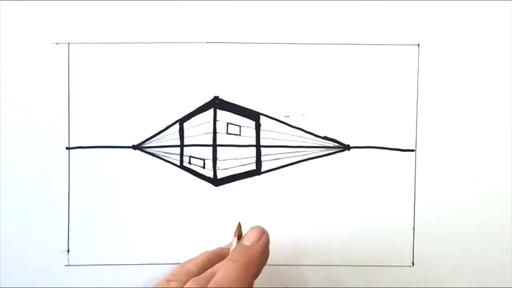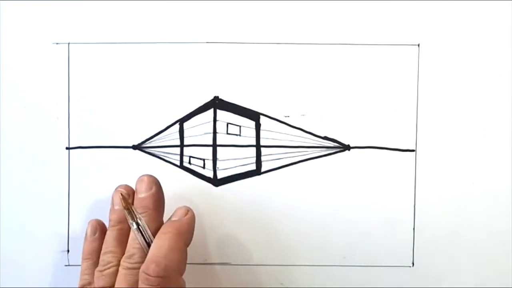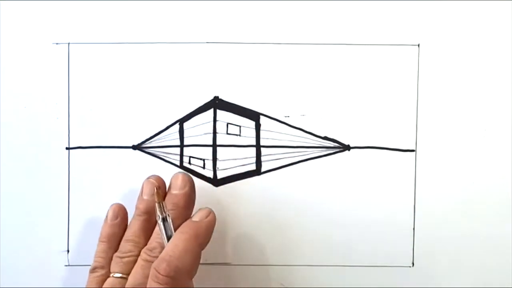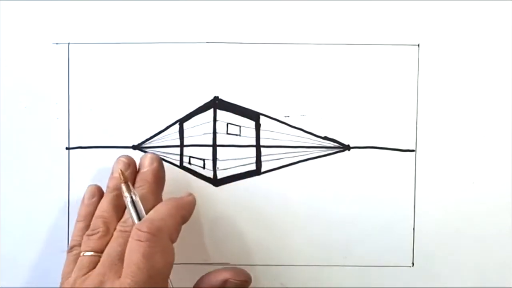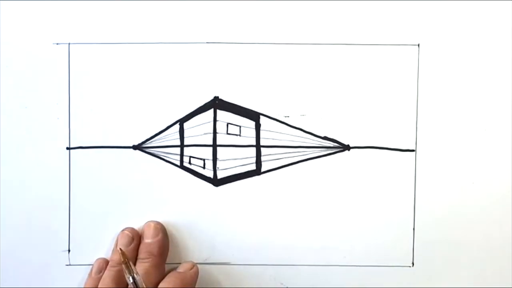And we have the illusion here of a solid box, or at least a box whereby we're seeing two sides, and we can introduce all sorts of other details and so on.